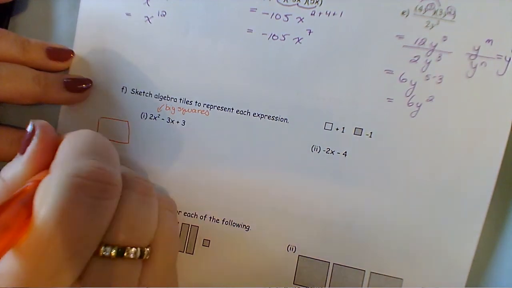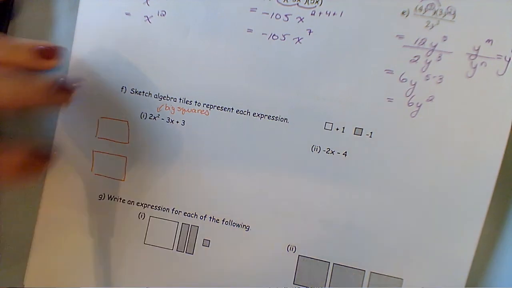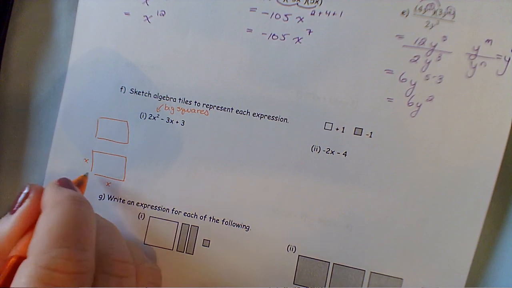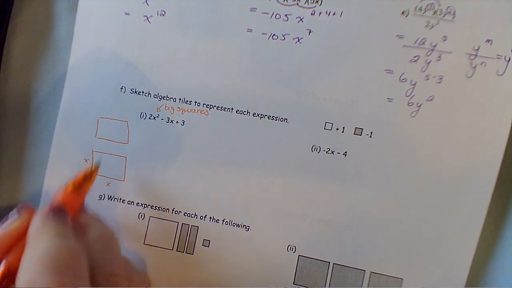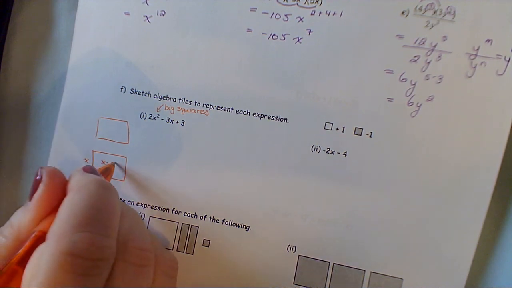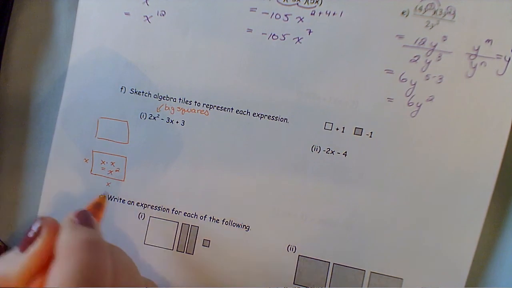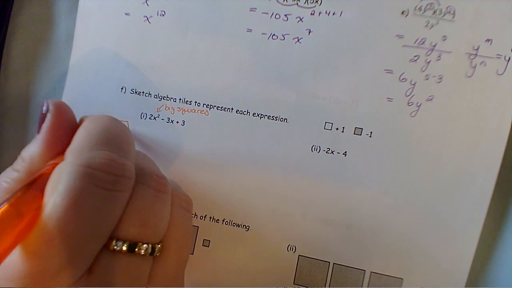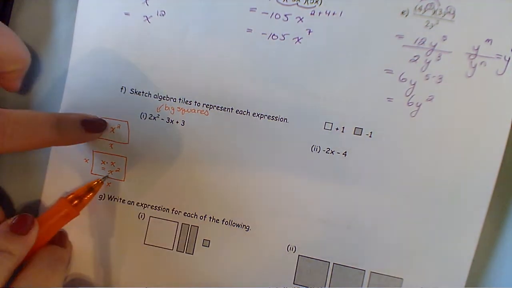So I'm going to do my best here trying to make squares. Yeah, not very good. But anyway, those are x squareds. Why? Because this side is worth x, this side is worth x. So the area is x times x, which is x squared. And I have 2 of them, right? So this is also an x squared. So I have 2 x squareds.